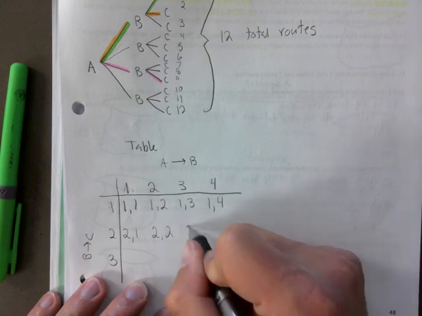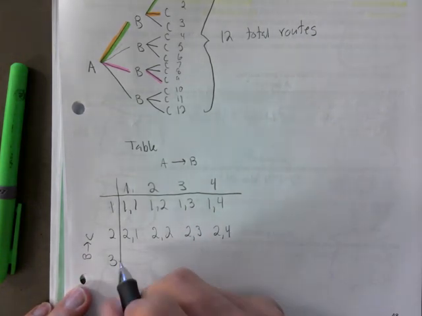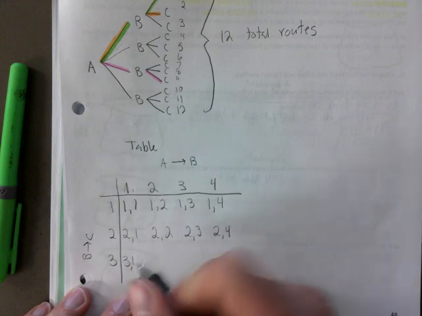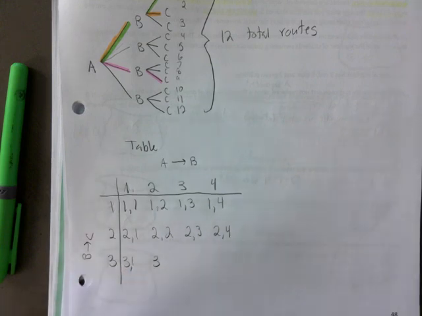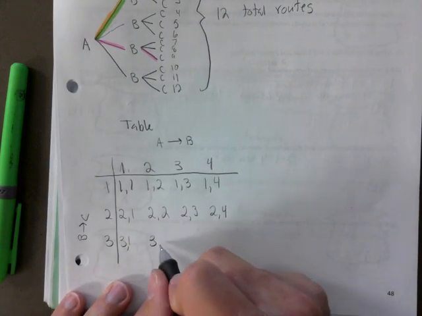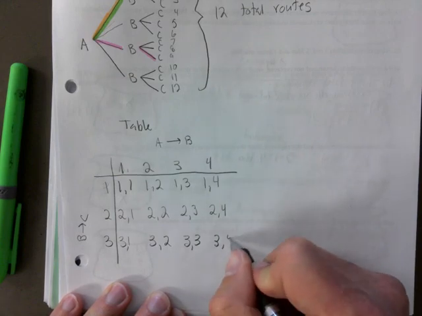Then 2, 1, 2, 2, 2, 3, 2, 4. Or we can take road 3 and then take 4 different ones: road 3 and 2, road 3 and 3, and road 3 and 4.